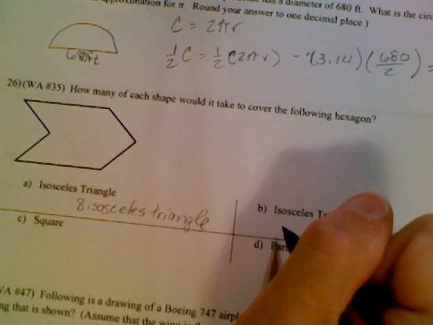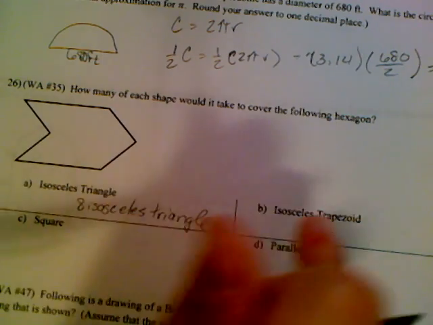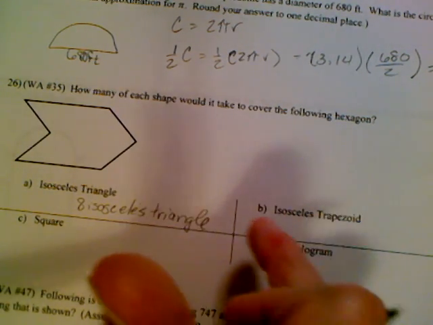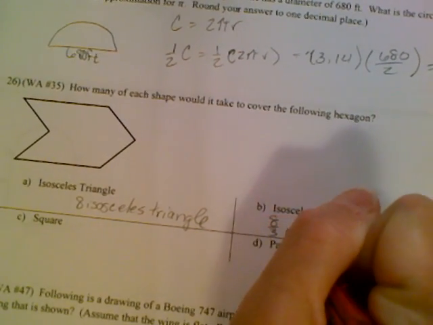How many isosceles trapezoids? Well, in each isosceles trapezoid there are 3 isosceles triangles, so it's going to be 8 divided by 3.